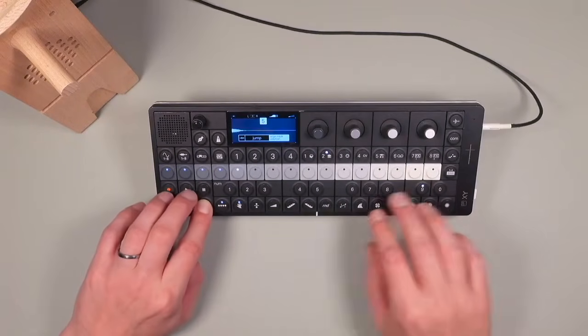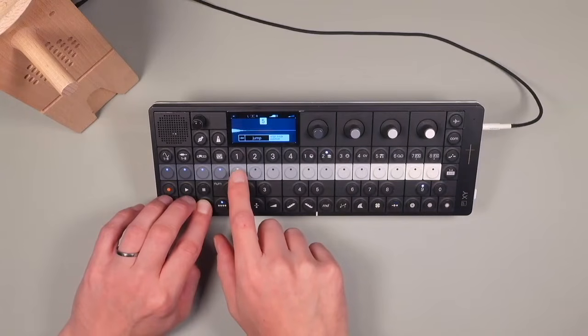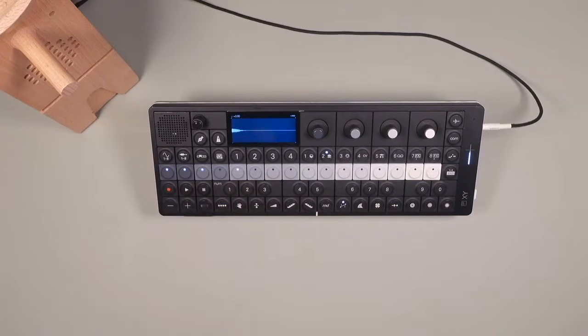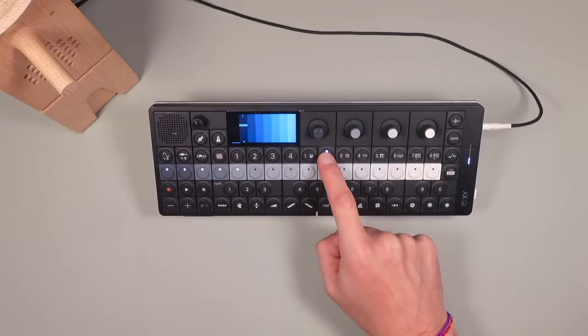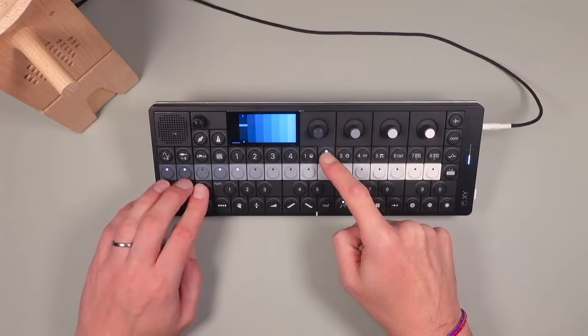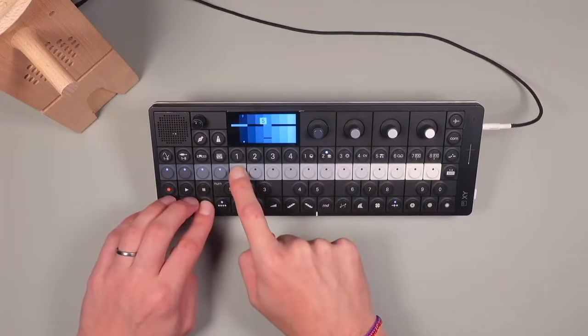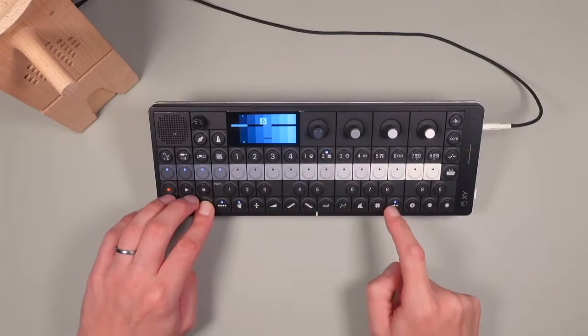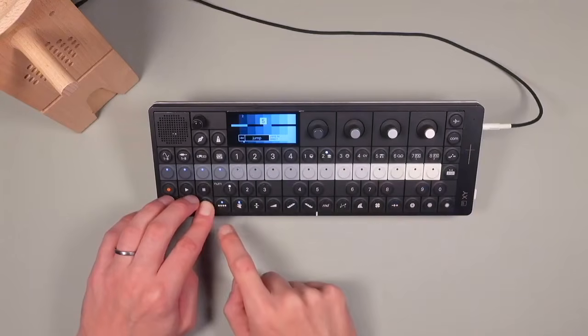And it's going to follow this after it plays 4 quarter notes of this. And like I said, it would do the exact same thing if I instead did a jump 1.